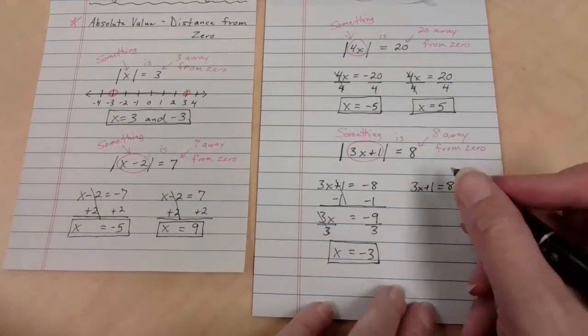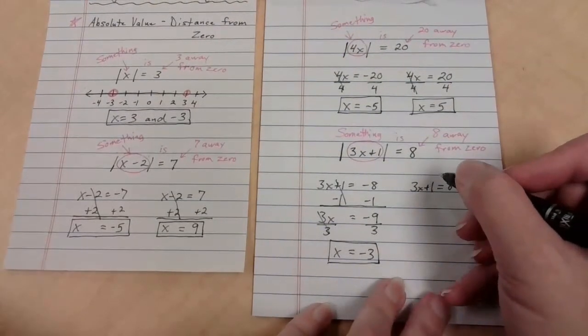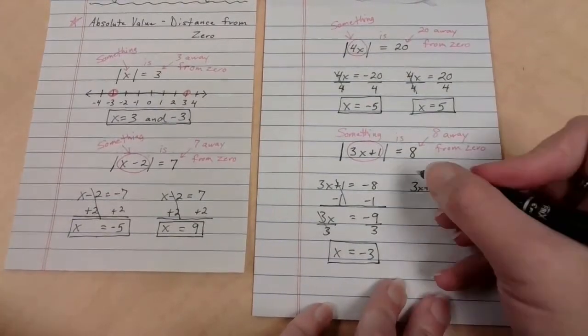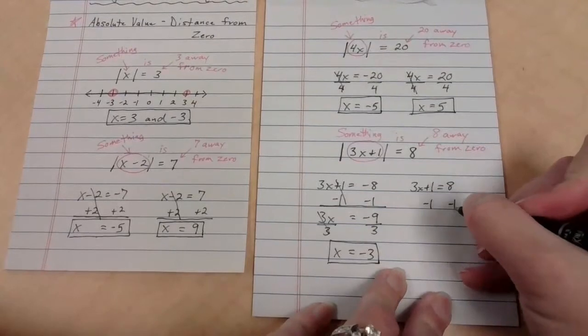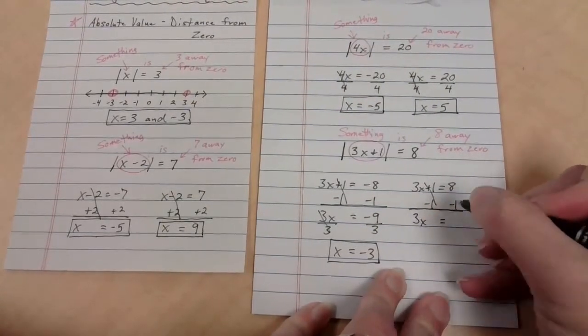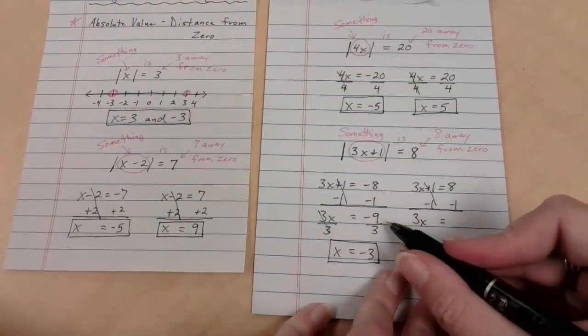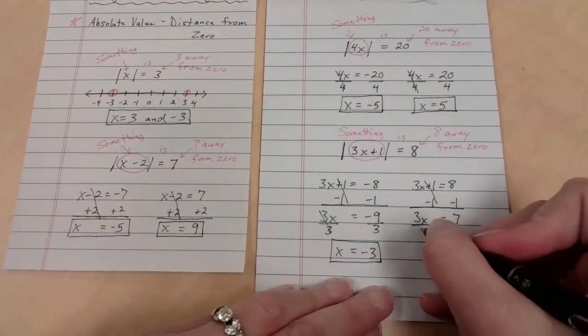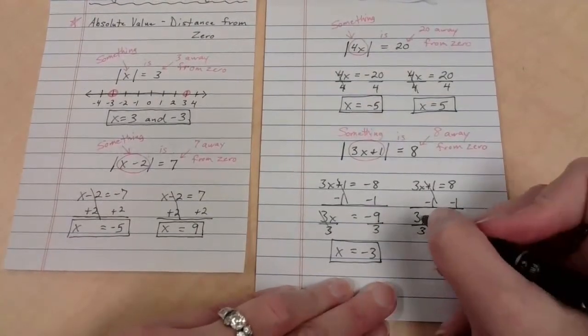One more, shall we? Same process, but be careful. We won't necessarily generate the same numbers. Again, we're going to start by undoing the +1 with a -1. There's my 3x, there's my equal sign. 8 minus 1 is not 9. 8 minus 1 is 7. If I divide by 3 and I divide by 3, that goes away.